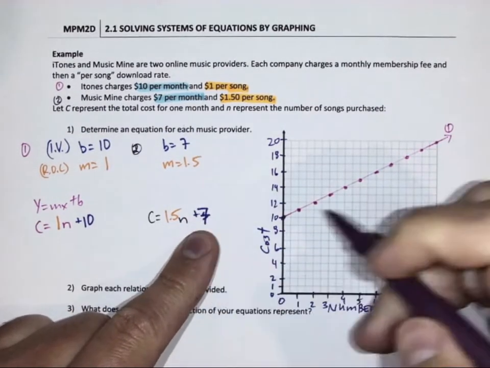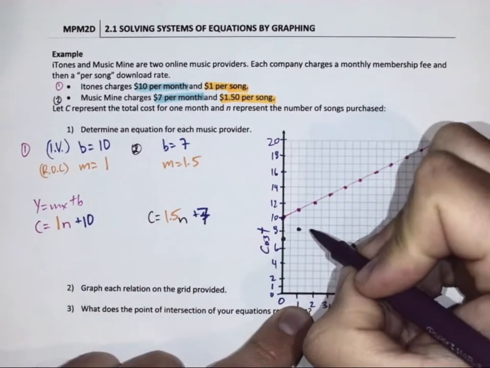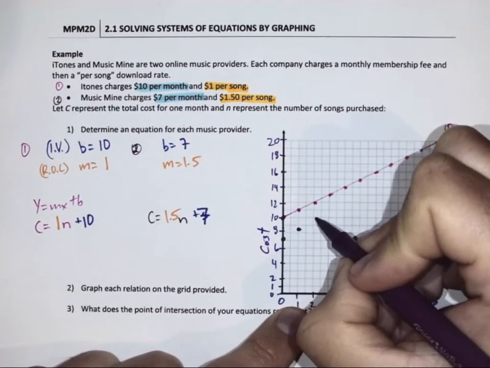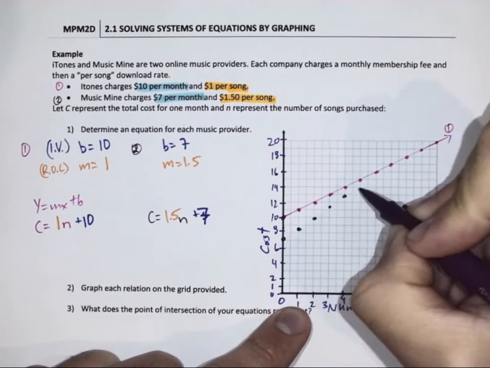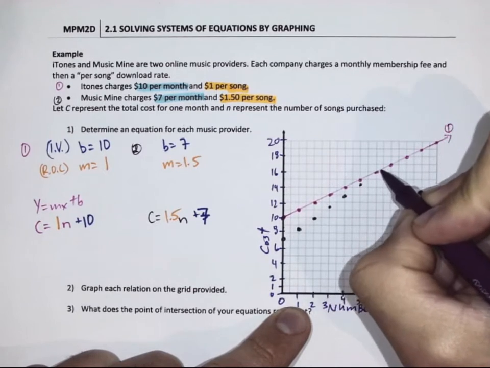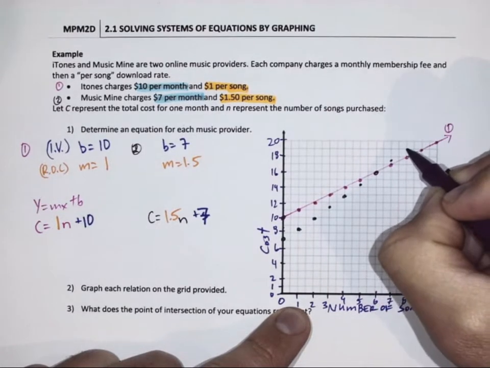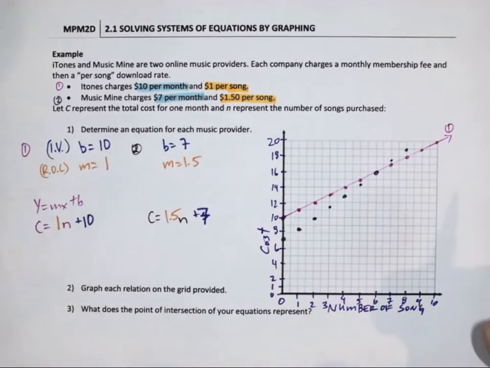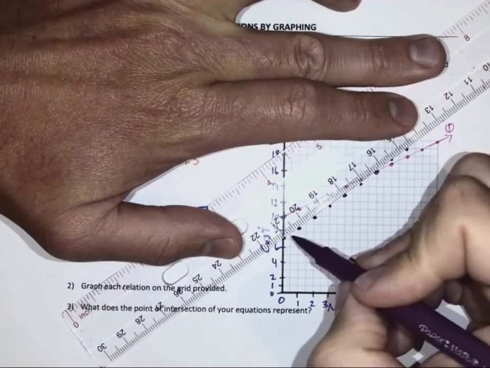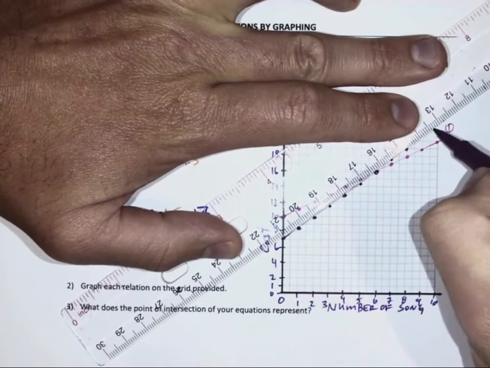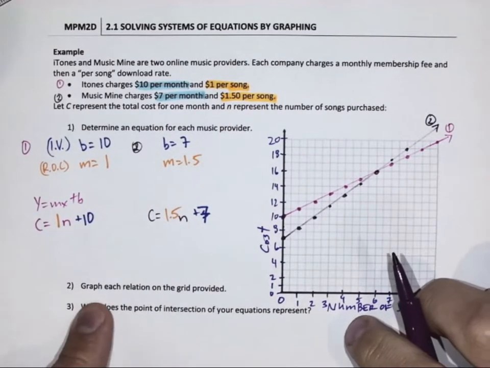So let's see. Got to start at 7, our initial value. I need to go up 1.5 over 1. Again, looking at my scale. Up 1.5 over 1, and again, and again, up off the grid. Now I draw my line. Labeled my line, and I've graphed them.